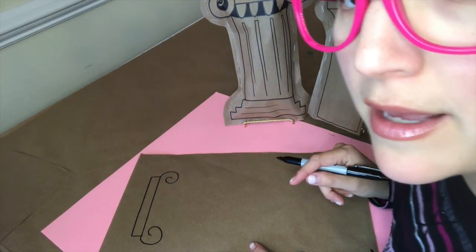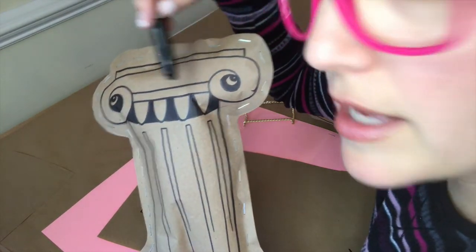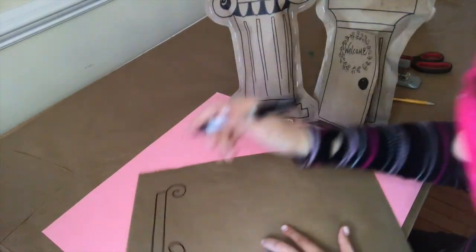Okay, following that step, we are going to draw in this double line that you see here between the curly cues. So let's do that.